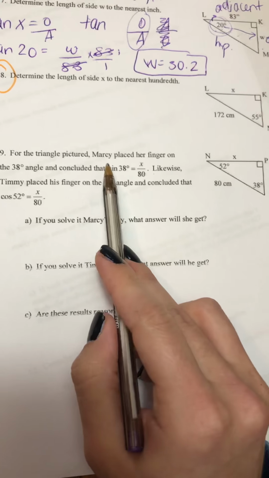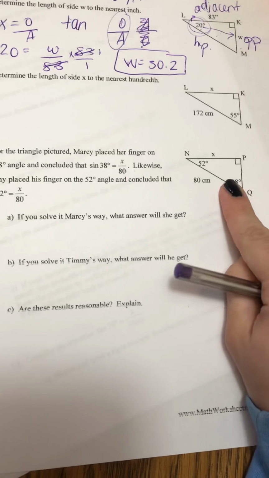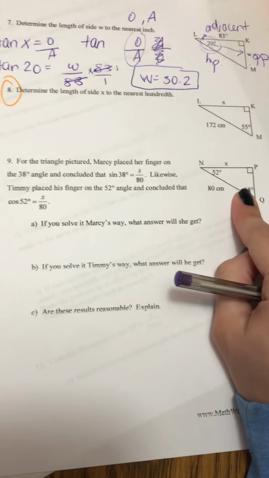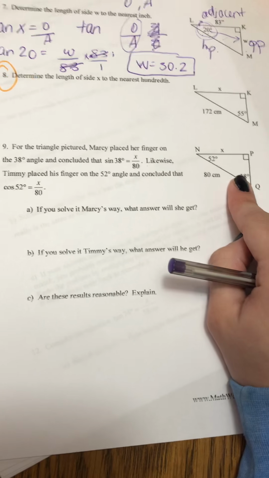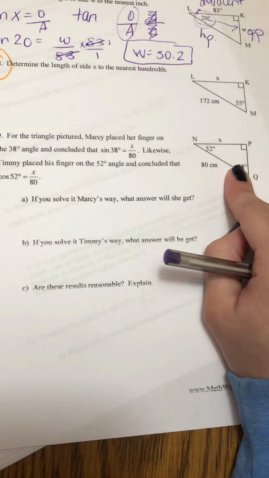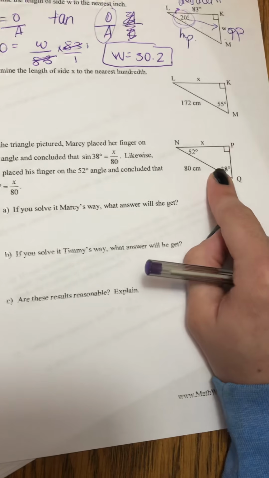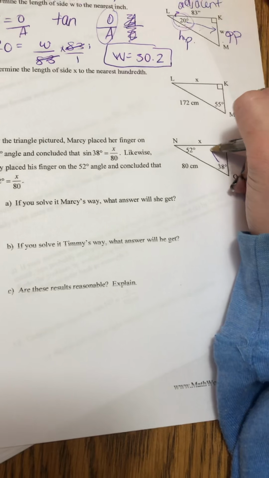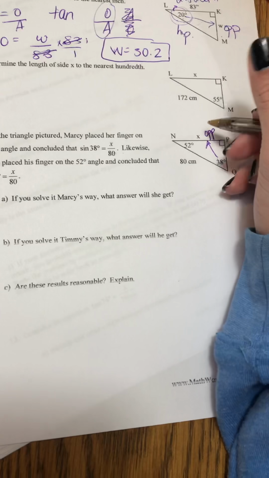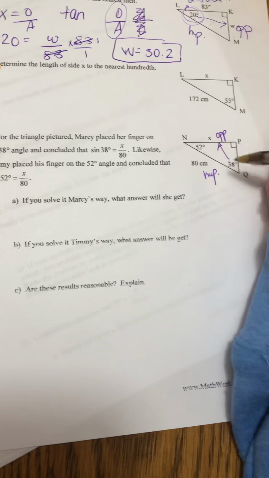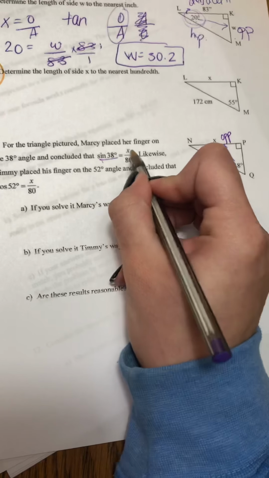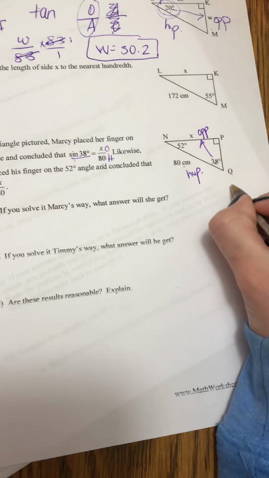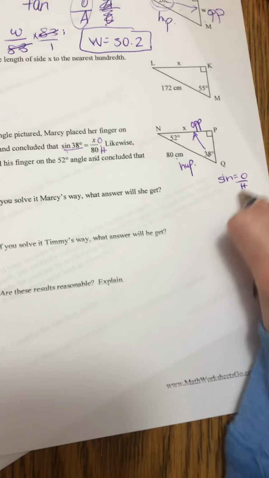Number 9, for the triangle pictured, Marcy placed her finger on the 38-degree angle. She concluded that sine of 38 equals x over 80. Likewise, Timmy placed his finger on 52. He concluded that cosine of 52 equals x over 80. If you solve it Marcy's way, what answer will she get? Let's make sure Marcy's correct. If we put our finger on 38, what do we have? This is the opposite, good. And this is the hypotenuse. So Marcy said sine of 38 equals opposite over hypotenuse. Is she good? Remember these.